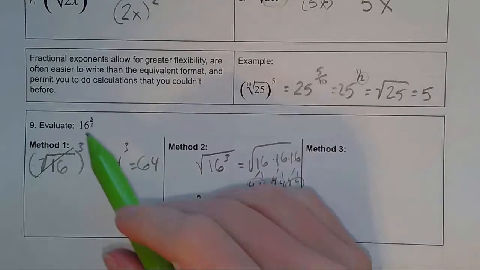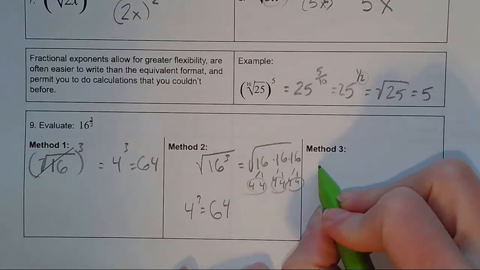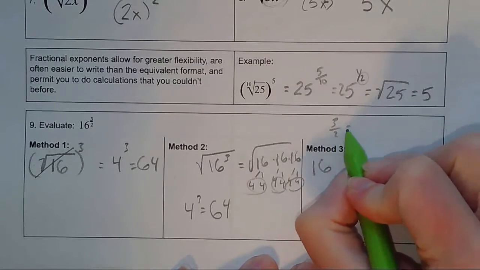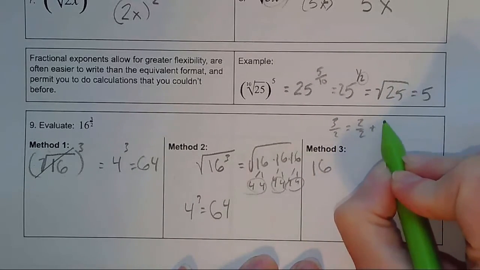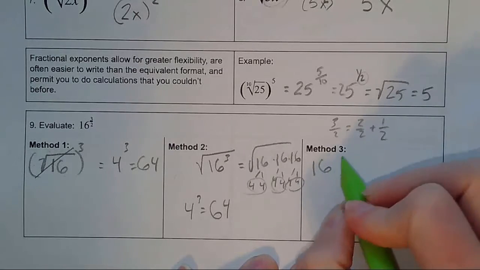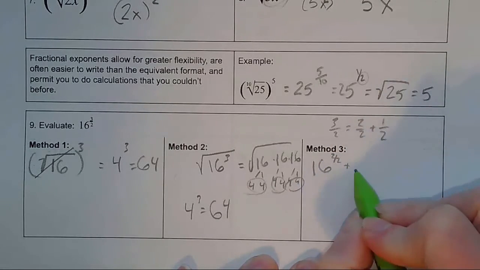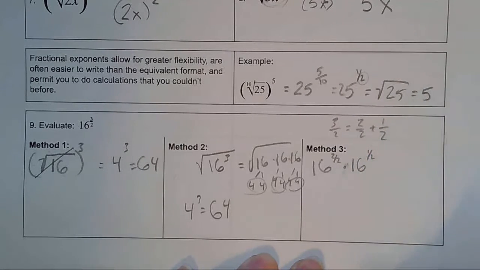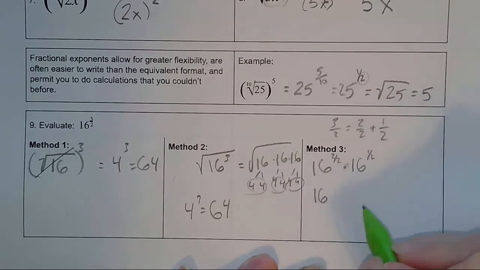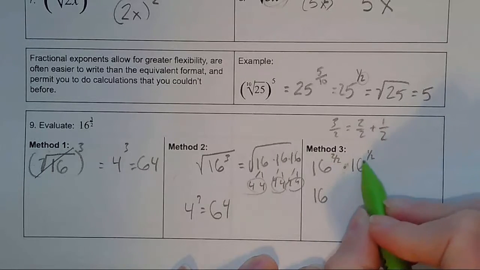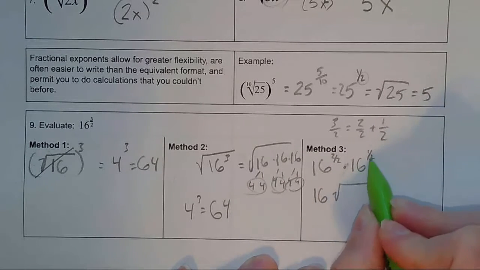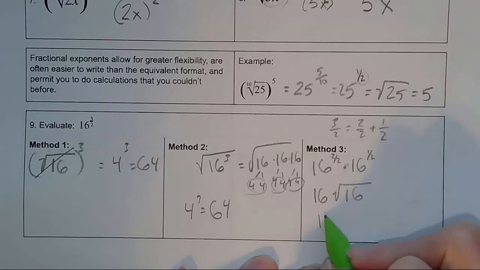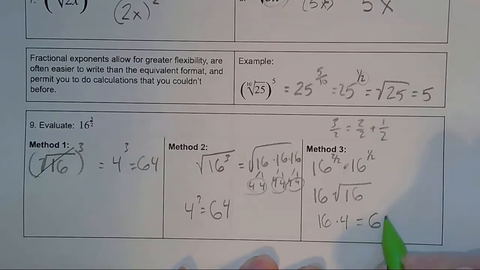Okay, and then the last one is to treat it as an exponent. So you could do 16 to the 3/2, and this is a trick I'm going to show you here in just a minute. 3/2 is the same thing as saying 2/2 plus 1/2. So you could break this up and say 16 to the 2/2 times 16 to the 1/2, because when you're multiplying you add the exponents. Well, 16 to the 2/2, same thing as saying 16 to the first power. And then what is 16 to the 1/2? Well, that's the same thing as saying the square root of 16, because remember, index 2, exponent 1. This ends up being 16 times 4, which ends up being 64.